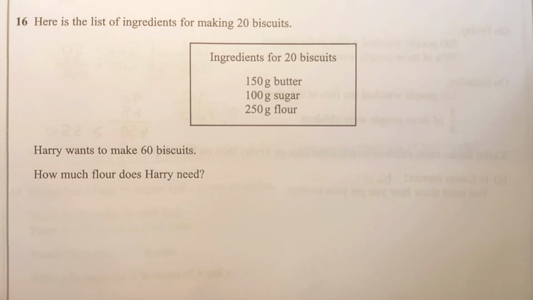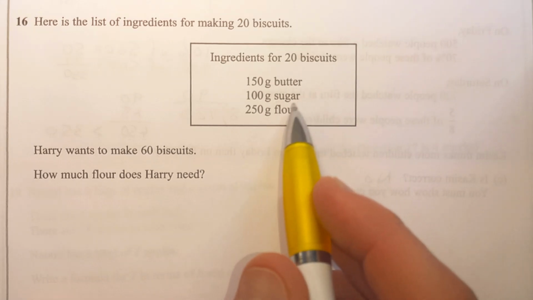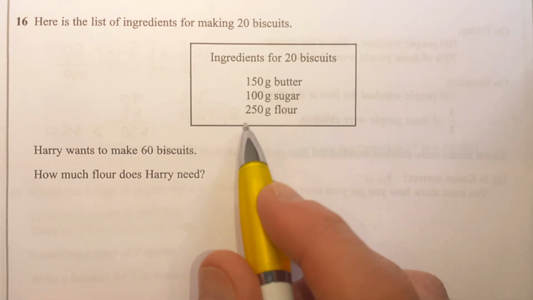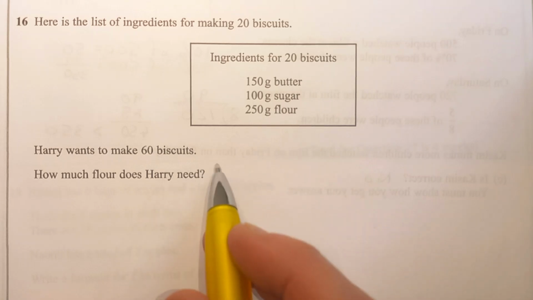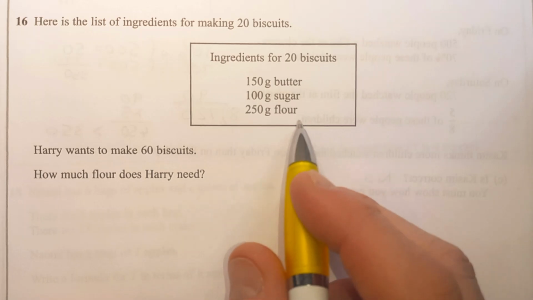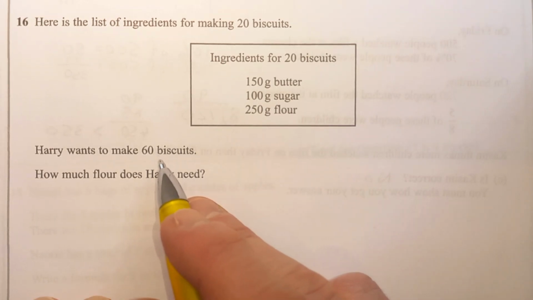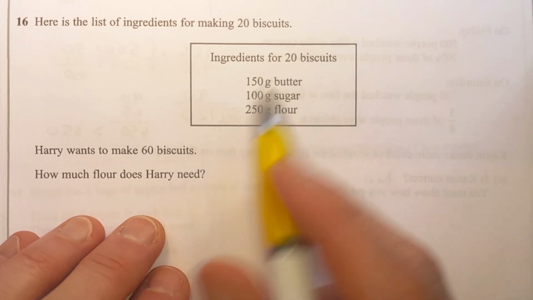Question 16. Here is the list of ingredients for making 20 biscuits. So ingredients for 20 biscuits: 150 grams of butter, 100 grams of sugar, 250 grams of flour. Harry wants to make 60 biscuits. How much flour does Harry need? So you could work out how much flour you need for one biscuit and then multiply it by 60. But we should be looking for shortcuts.